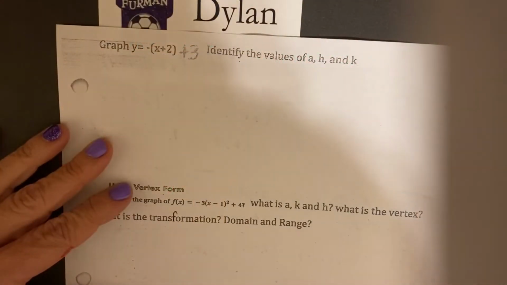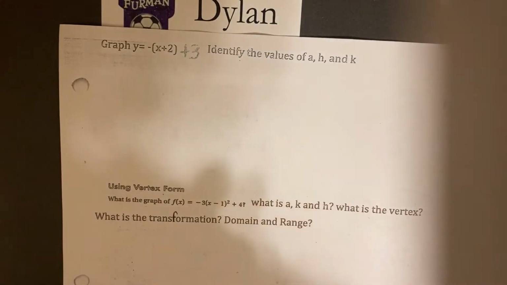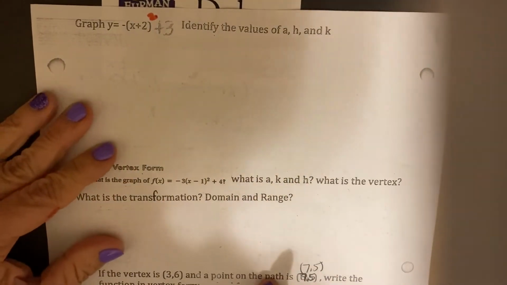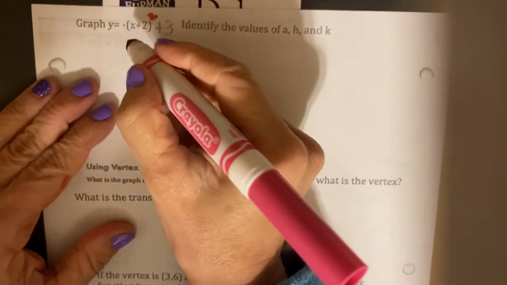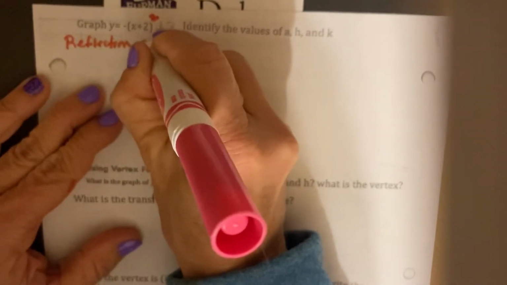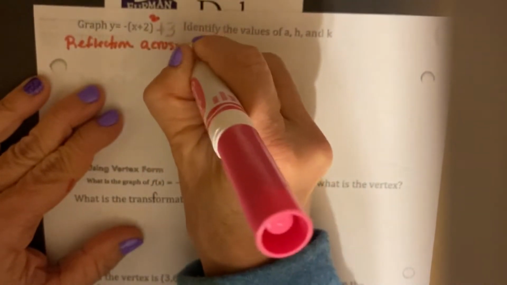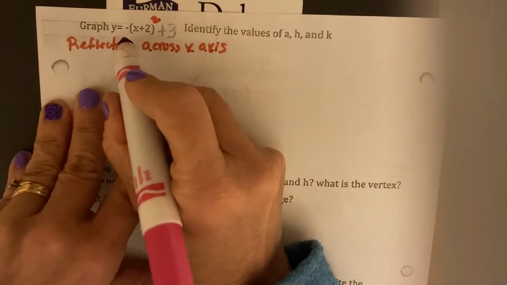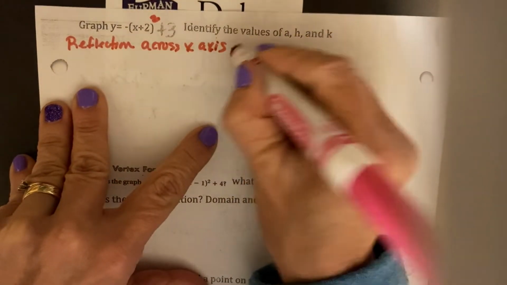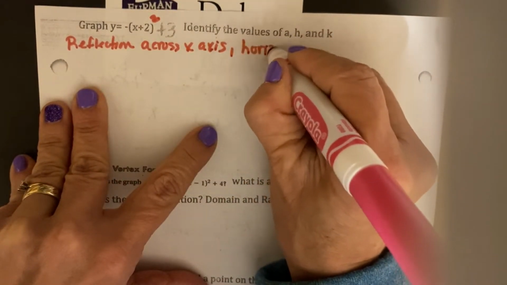All right, so looking at this next one, it says graph y equals negative (x ... that this is going to be a reflection across the x-axis because this negative is outside the parentheses. That is going to go horizontally.